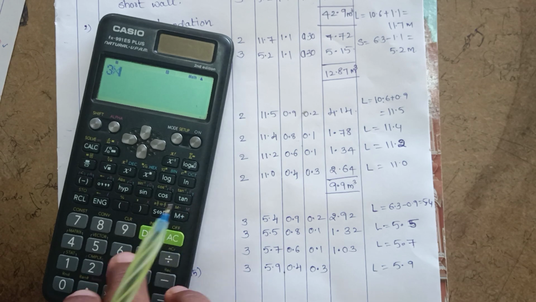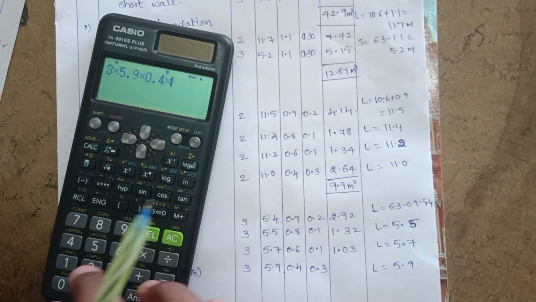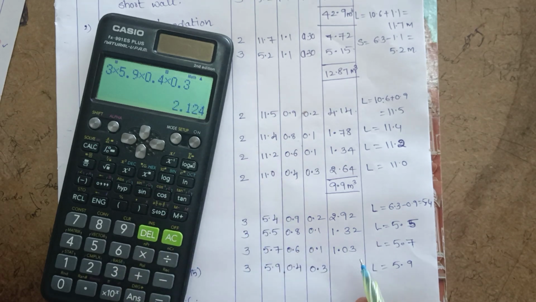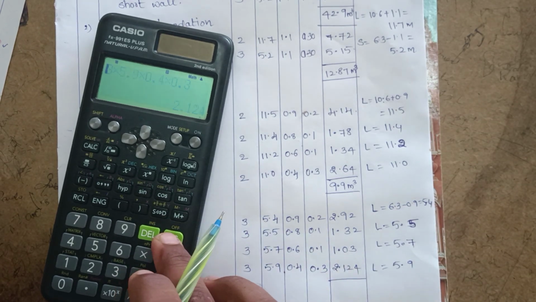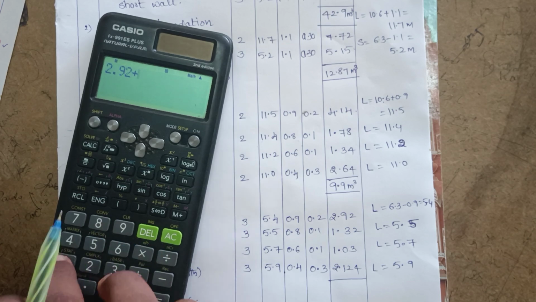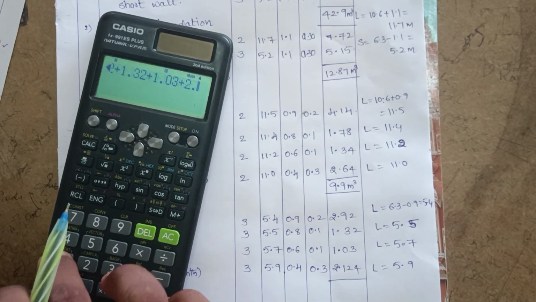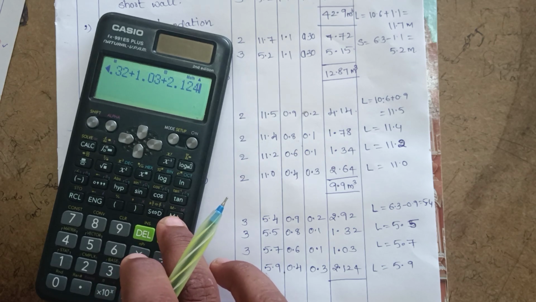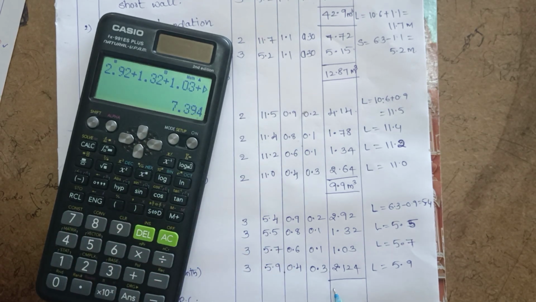Next, 3 into 5.9 into 0.4 into 0.3 comes out to be 2.124 meter cubes. Adding all this: 2.92 plus 1.32 plus 1.03 plus 2.124, 7.39.